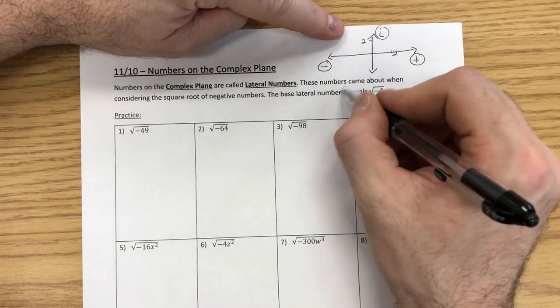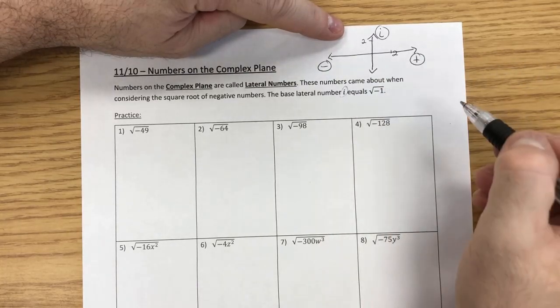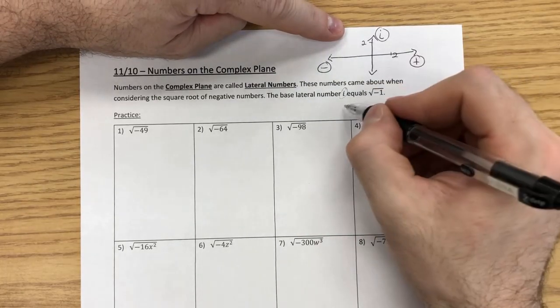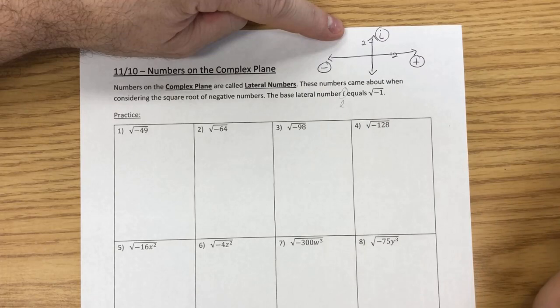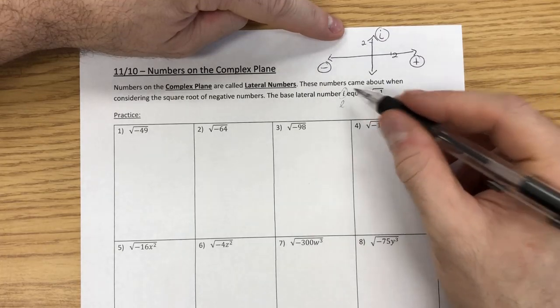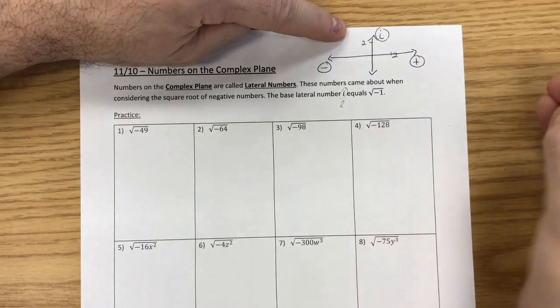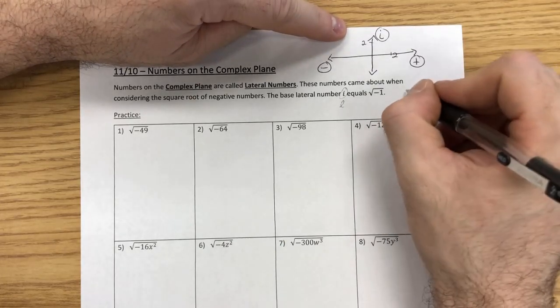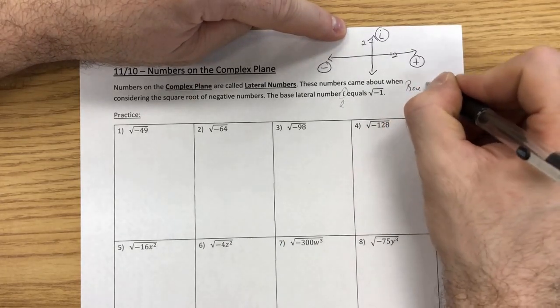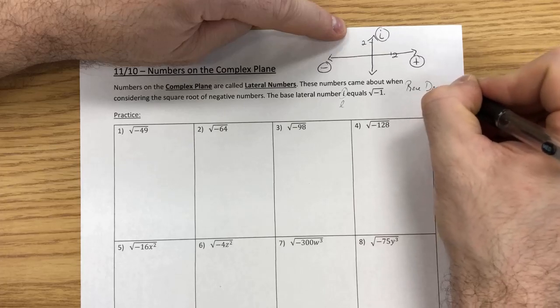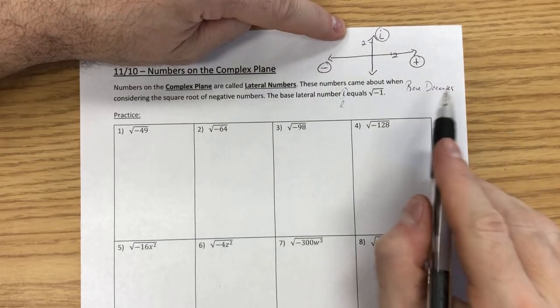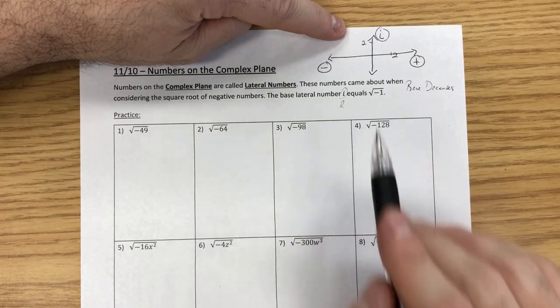Now, the fun part is a lot of students ask, well, why does I represent a lateral number? Why wouldn't L represent a lateral number? They almost look the same. Why use an I? Well, that comes from way back when mathematicians like René Descartes were first looking for the square root of a negative number.